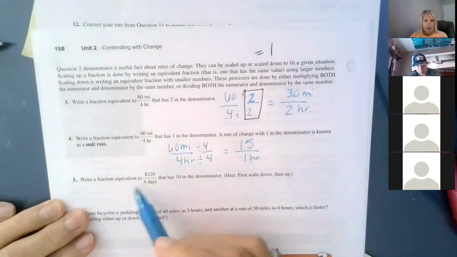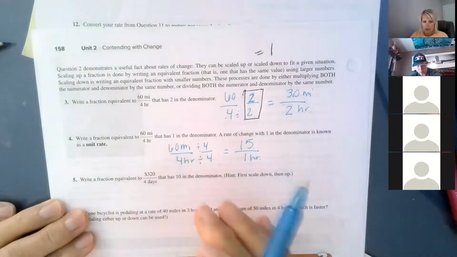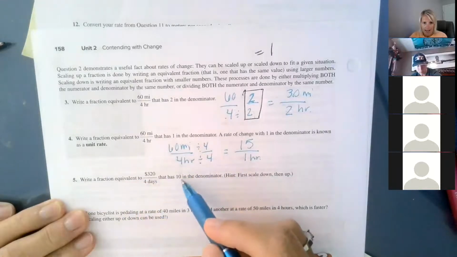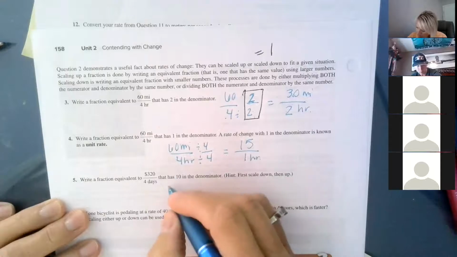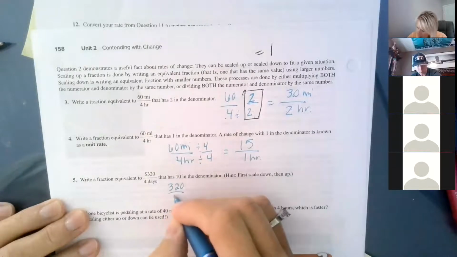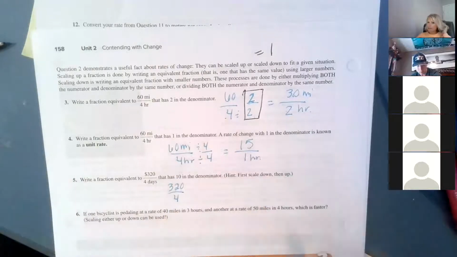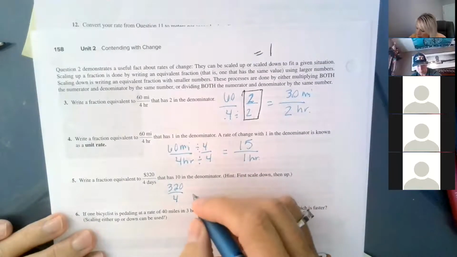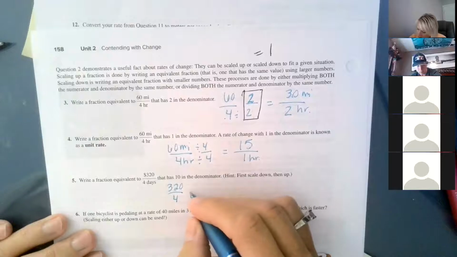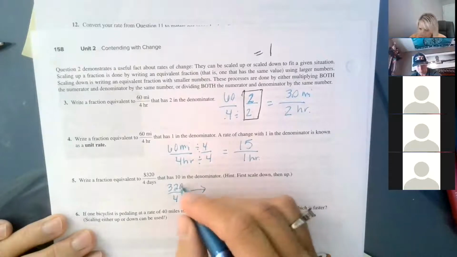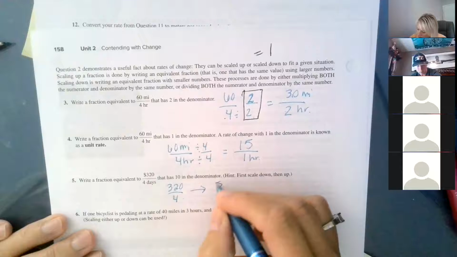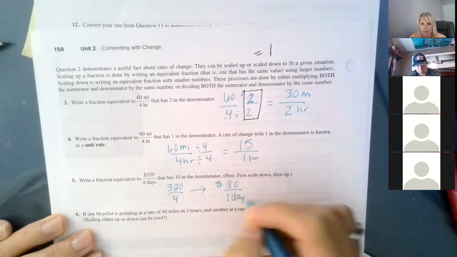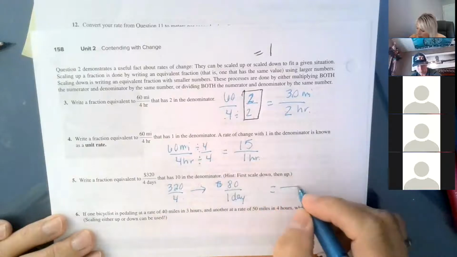So it says write a fraction equivalent, and this is a new scenario. So write a fraction equivalent to $320 over 4 days that has a 10 in the denominator. Hint, first scale down, then up. So I'm going to get mine to a unit rate by dividing the top divided by the bottom. So I get $80 for 1 day. Then it's a lot easier to scale up to 10 days.